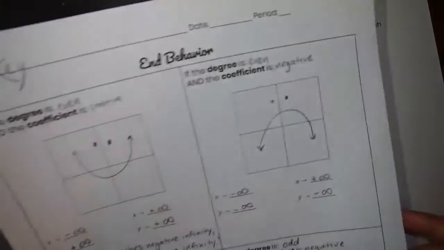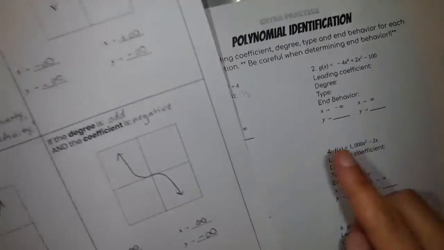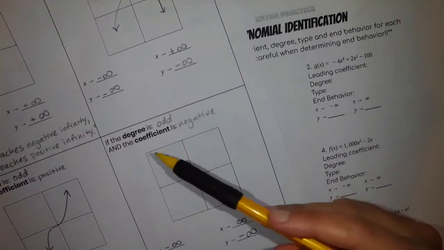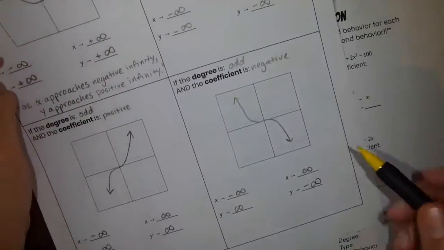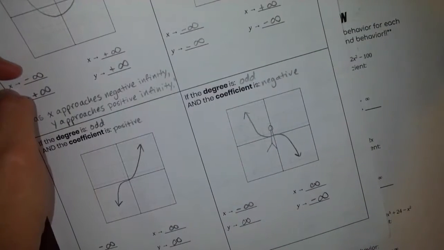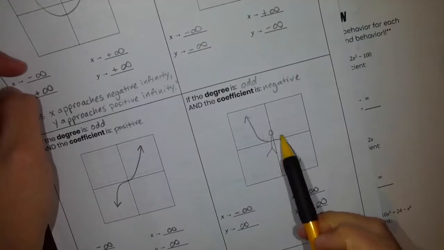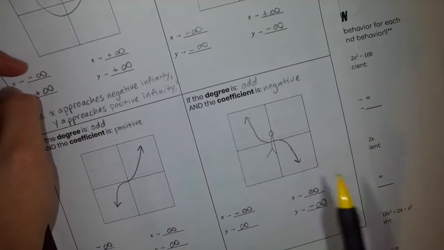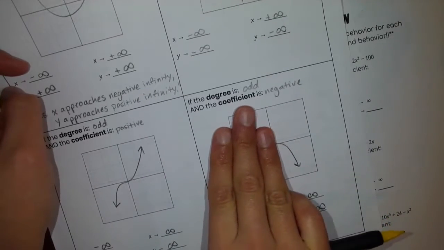These were our notes on that. I have an odd degree and my leading coefficient is negative. So this is what the end behavior is going to look like. This is just a little sketch to help us remember, our disco move. It won't necessarily look like this in the middle, but this is telling me on the left side it will go up, on the right side it will go down.